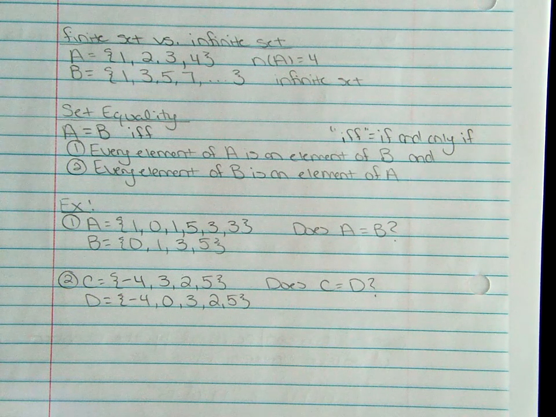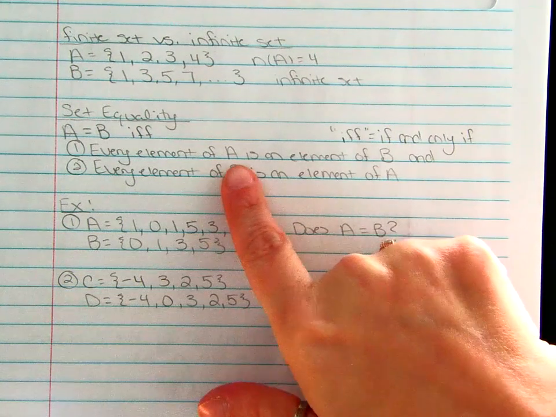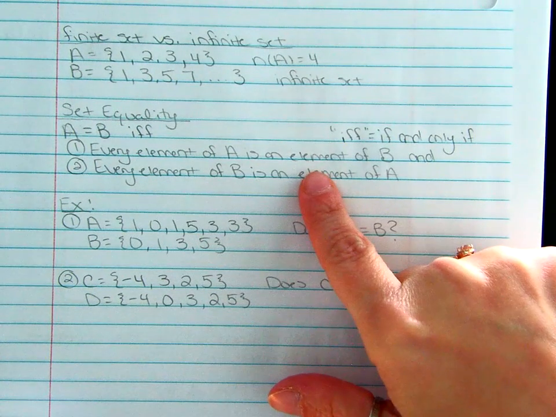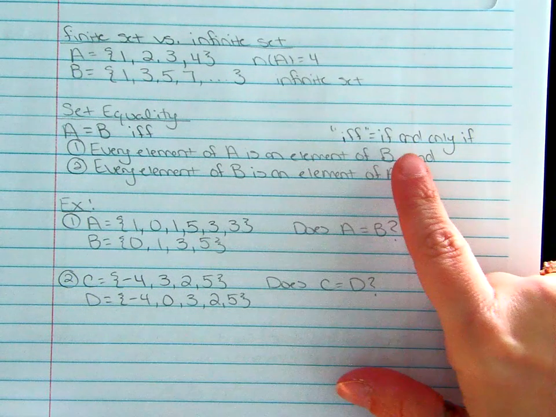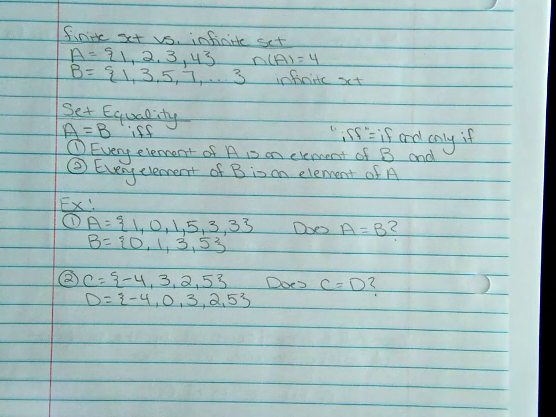So set A equals set B if and only if every element in A is also an element in B, and every element in B is also an element in A. So you have to be in both things. That's the only way for these 2 sets to be equal. If one element lives in one of those sets and not in both, those 2 sets are not equal.